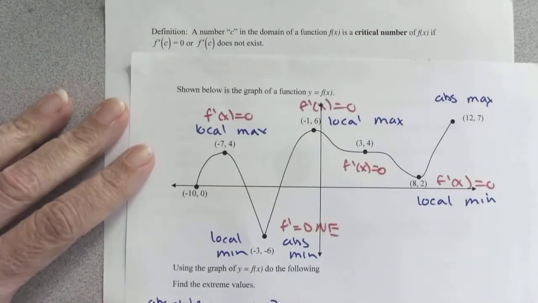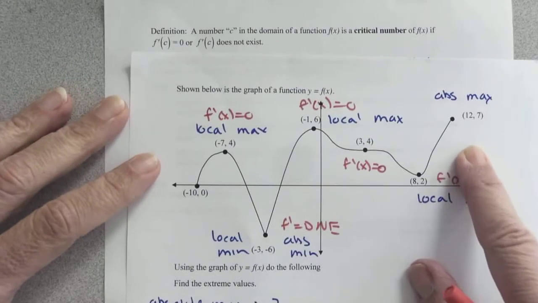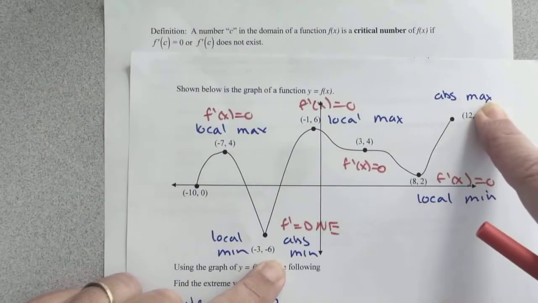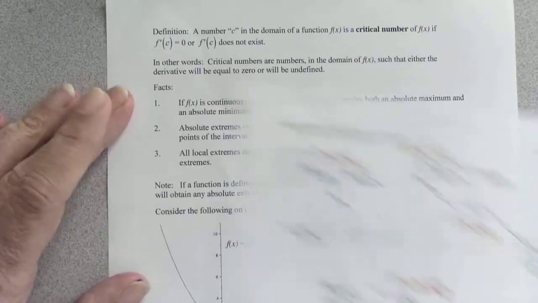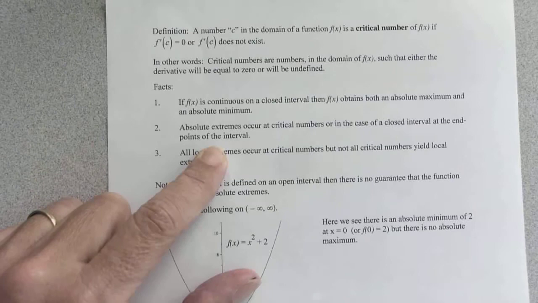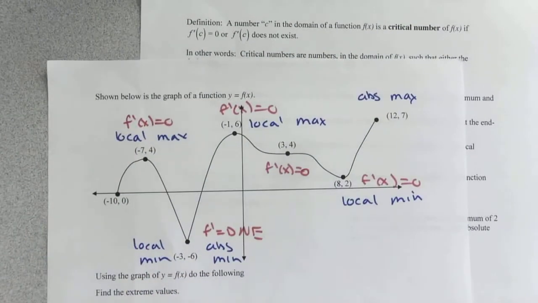And we saw this in the picture. So the first one says, if we're continuous on a closed interval, you will have an absolute max and absolute min. Absolutely guaranteed. The next one says, absolute extremes occur at critical numbers, or in the case of the closed interval, endpoints. Each one of these reds are critical numbers.